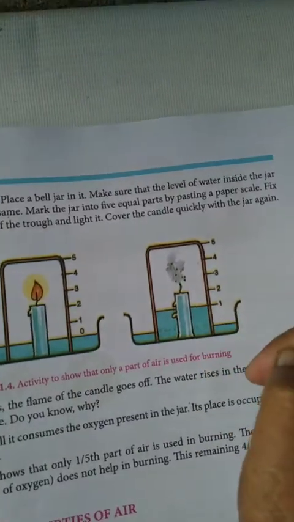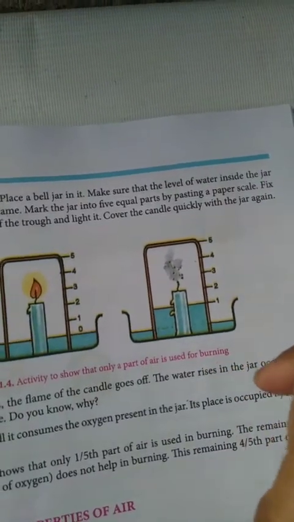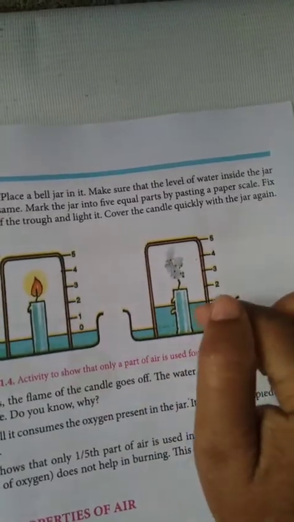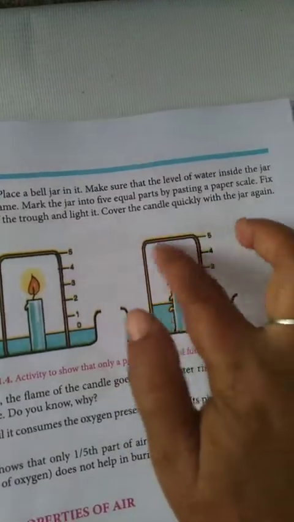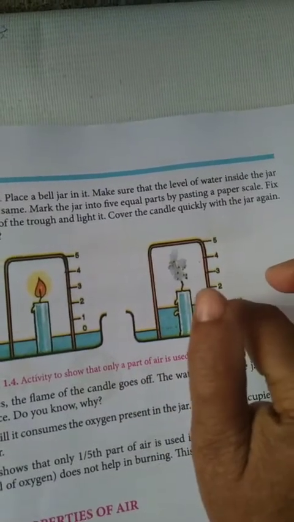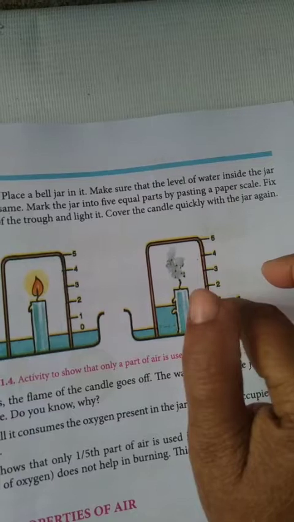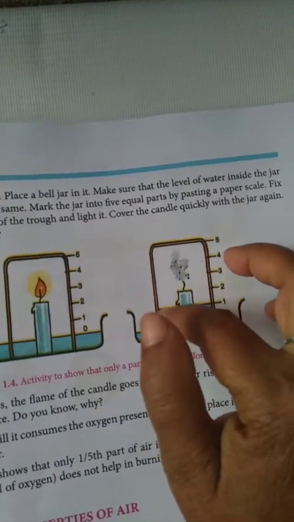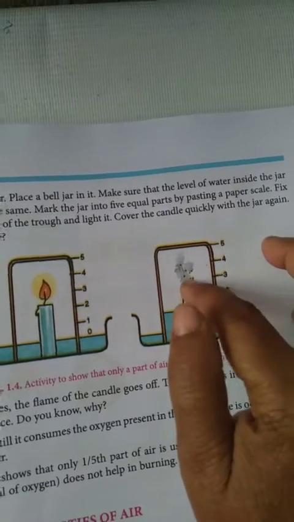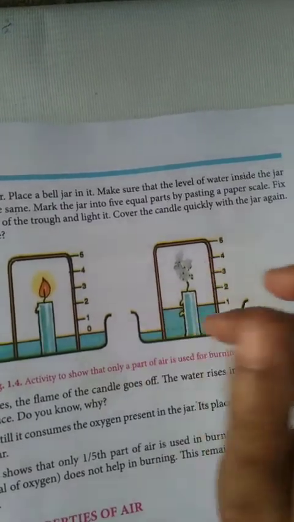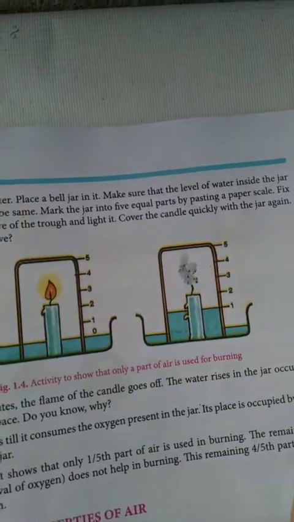Its place is occupied by the water that rises in the jar. So what happens? The space within the bell jar was not empty. It had some air inside it. The oxygen has been used up for burning of the candle, and the candle goes off, and this place is occupied by the water.